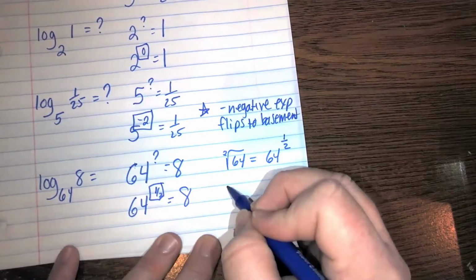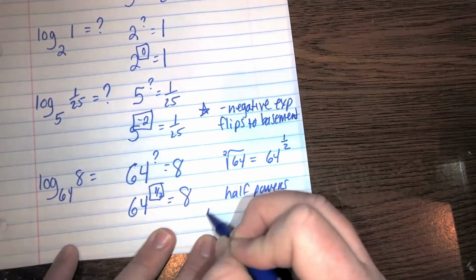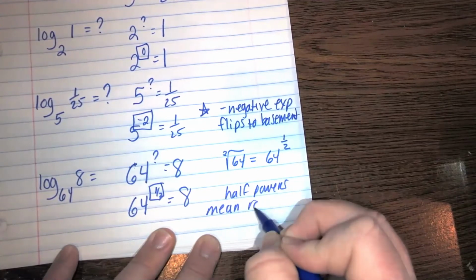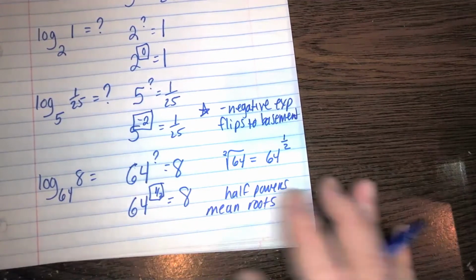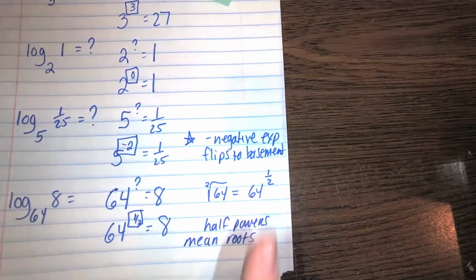So half powers mean roots. So I haven't told you anything that you don't know as far as your properties. You know those. Okay.